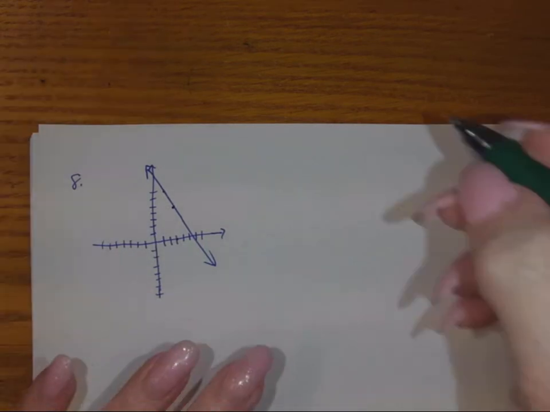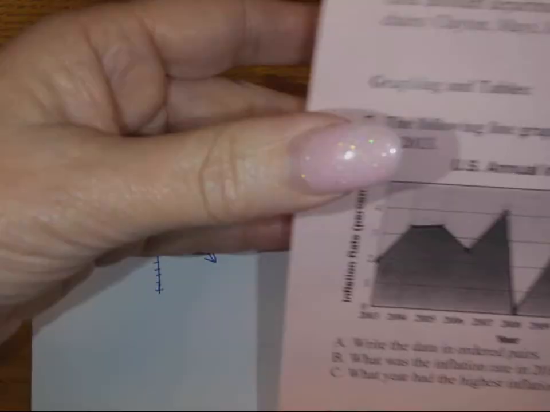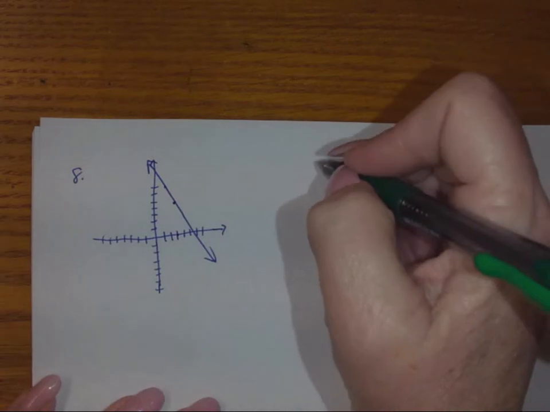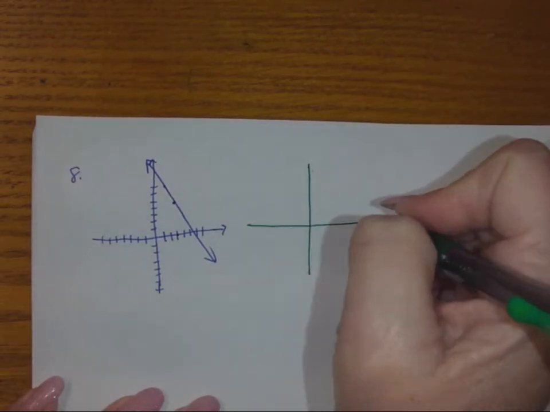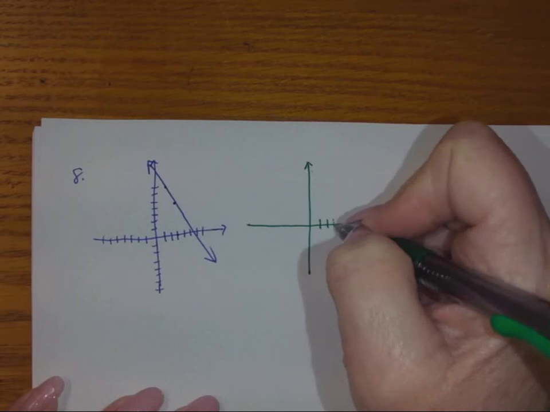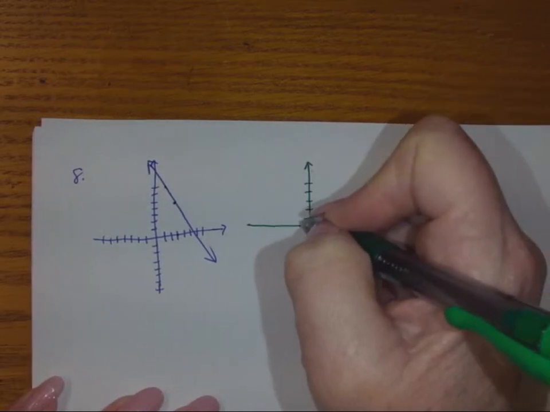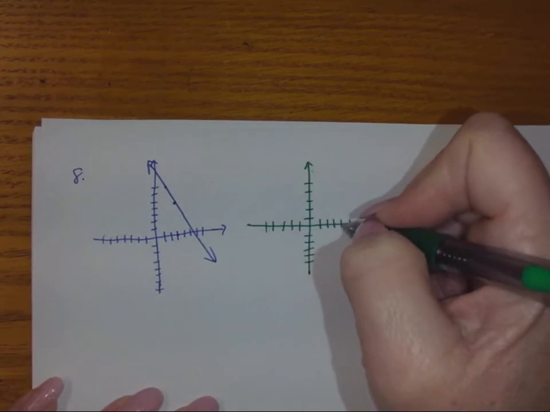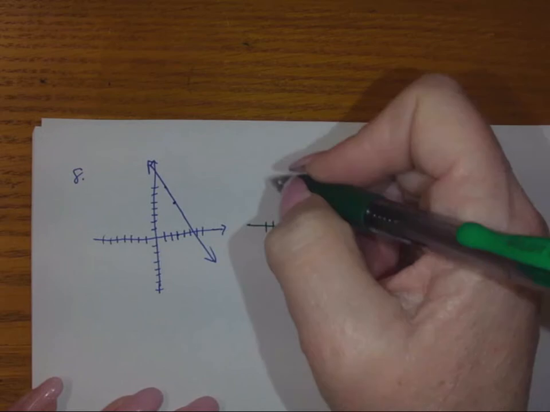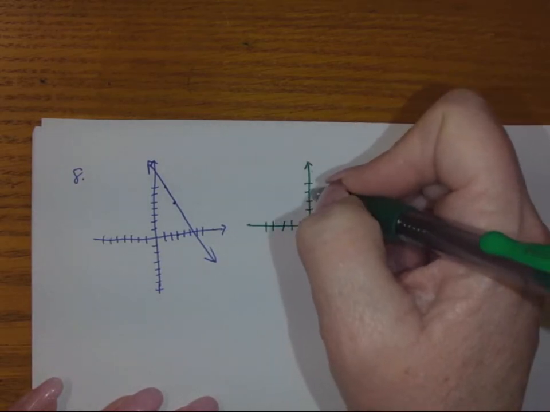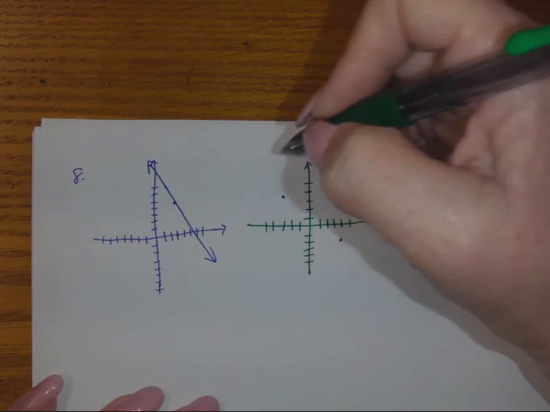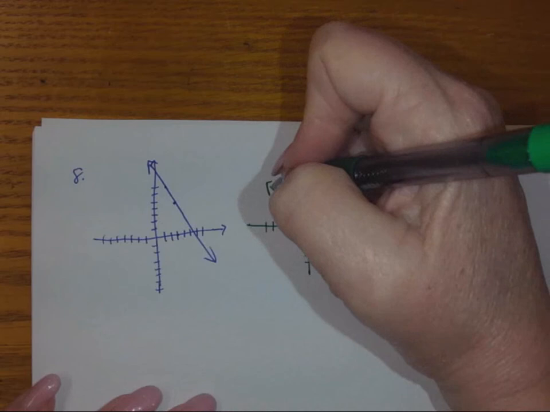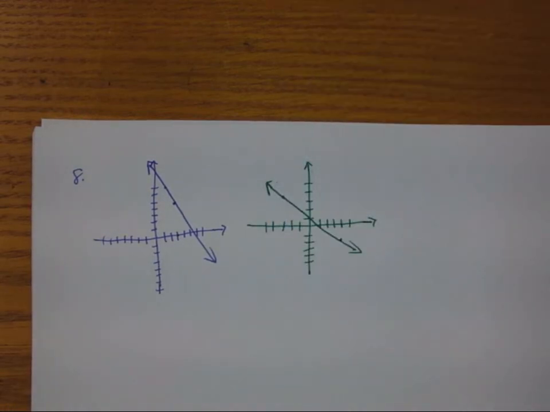The second graph, we have 5, -2, and -3, 4. So we need to go clear to a 5. I'm just going to make the graphs kind of even and do 5 on each. So 1, 2, 3, 4, 5. Our first point is positive 5, -2, and then we have -3 and positive 4. And we plot the point and draw the line. So that's all you're doing on this. Make sure you put the arrows, that's the end of your line because it is a line, and go past the dots.